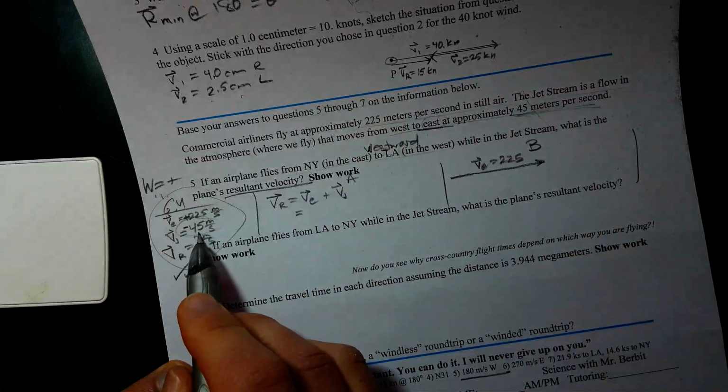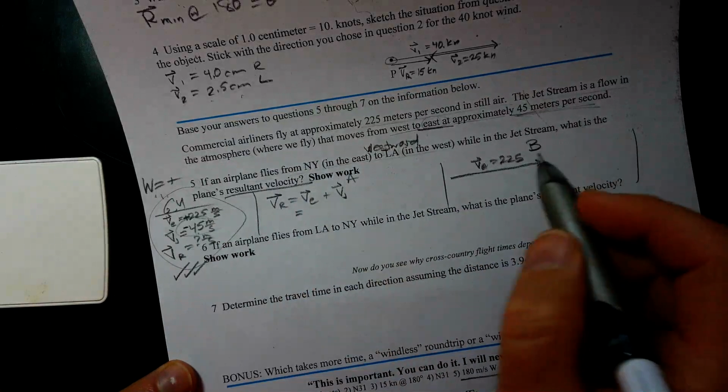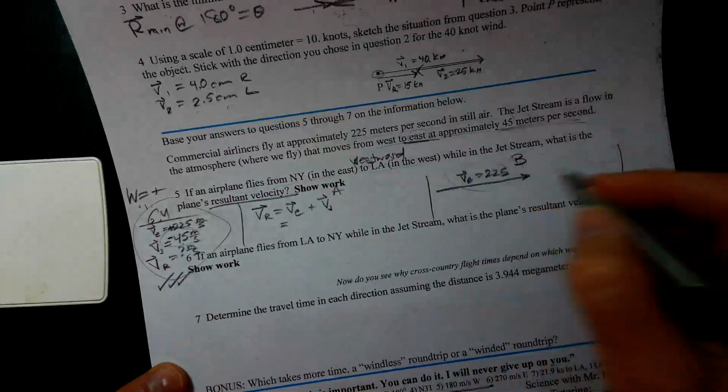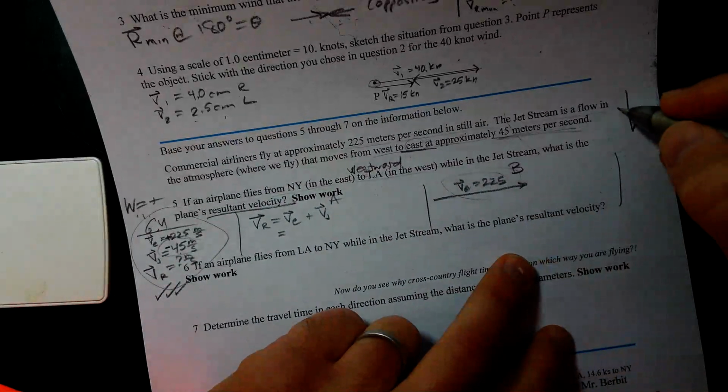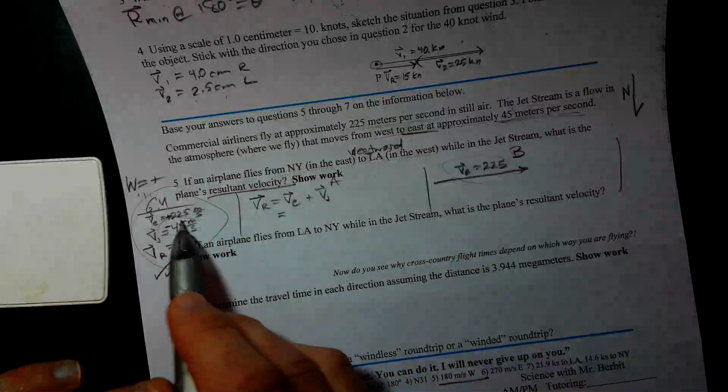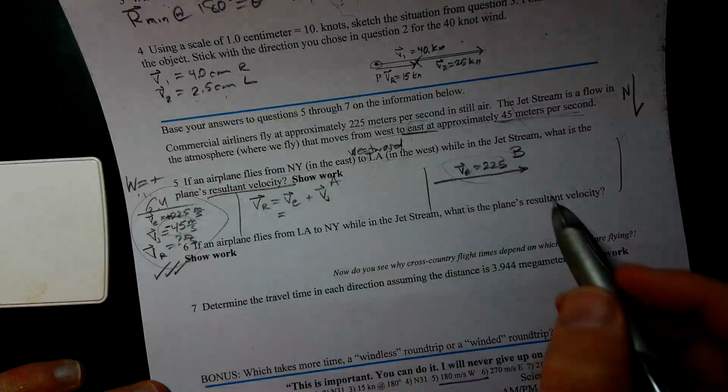The 45 is going westward. Eastward, I think I just messed that up for you. This one is going westward. That's the way we started. If that's west, then north would be down on the piece of paper. Not a big deal. You can choose that. So then eastward, the 45 is going to go the other way.